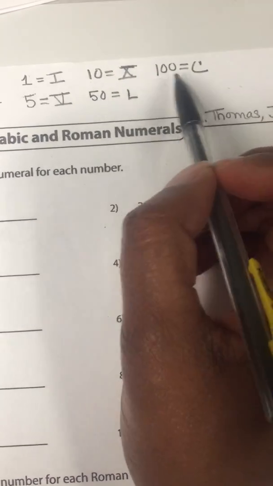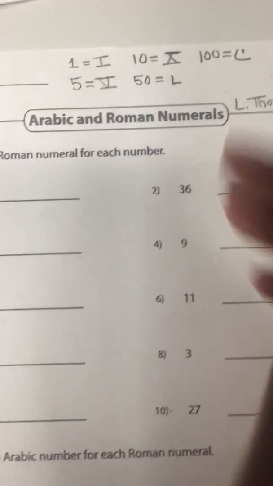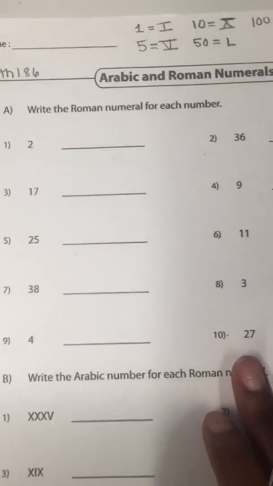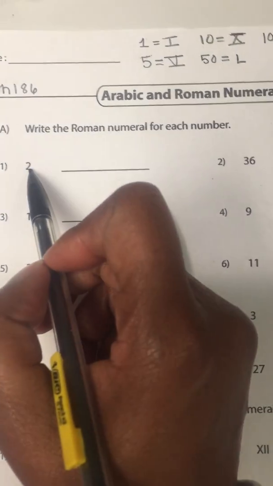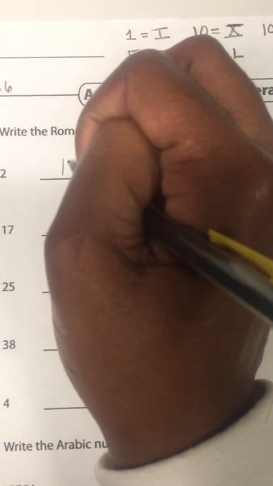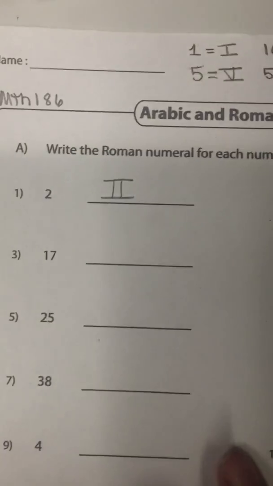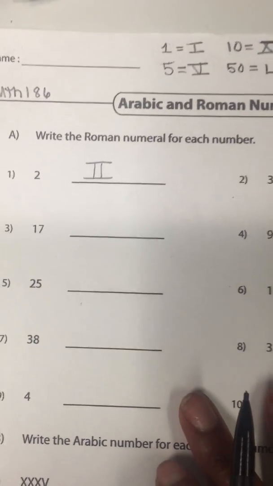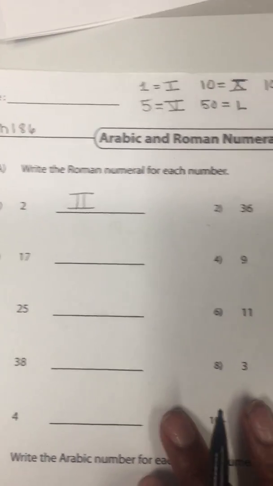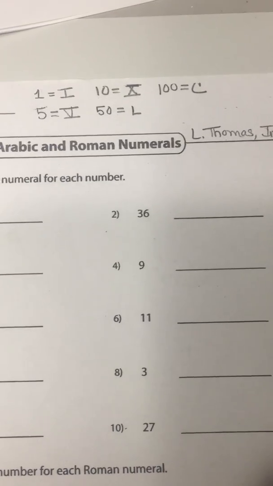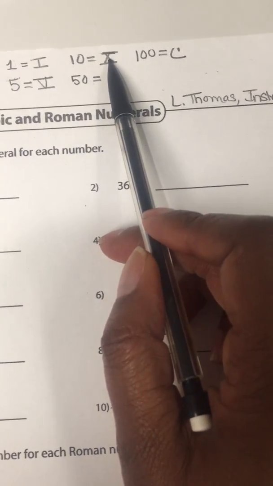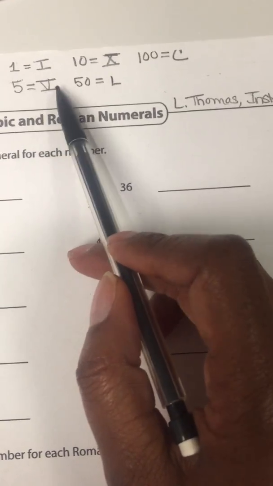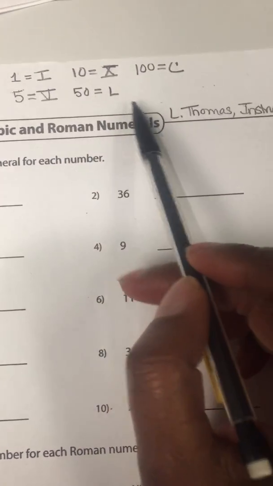L stands for 50, and C stands for 100. Okay, so for example, if I wanted to write the Roman numeral for each number, okay, just say for 2, we'll write it just like this. Okay, the Roman numeral, just say we're looking at 36. Okay, so I would definitely be looking at the tens because it's going to be much easier. If not, it's going to be hard writing 5, 5, 5, 5, 5, V, V. That's a lot of V's.